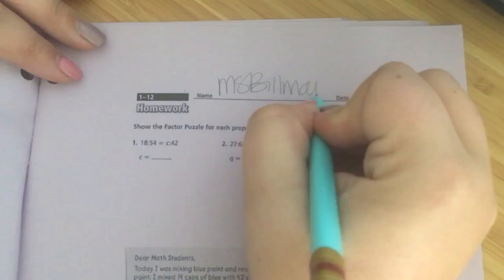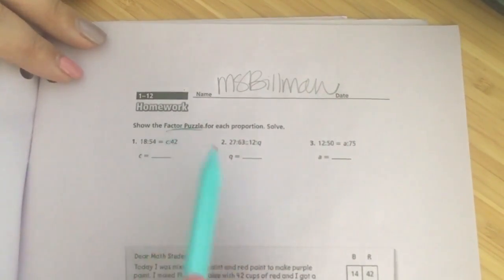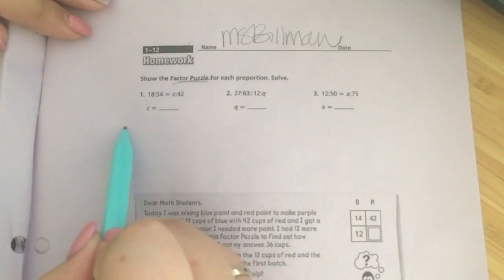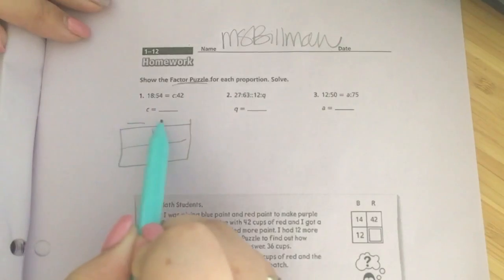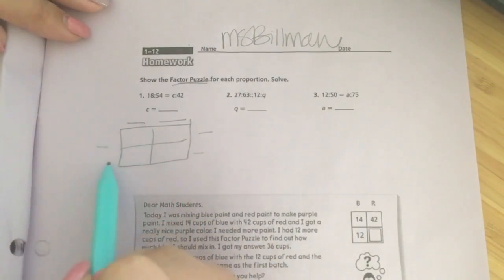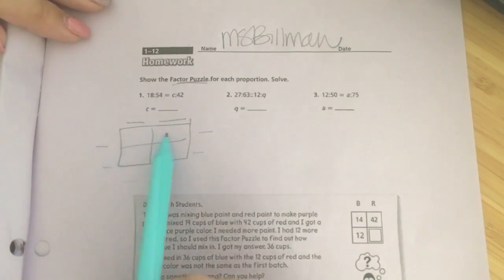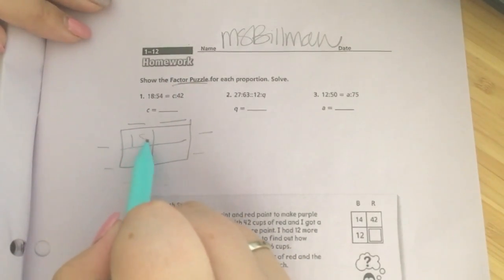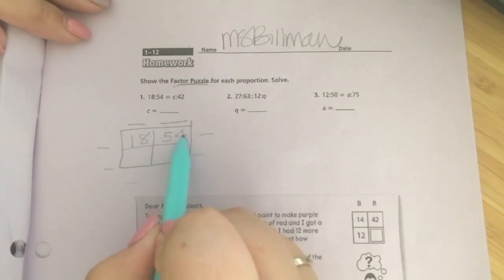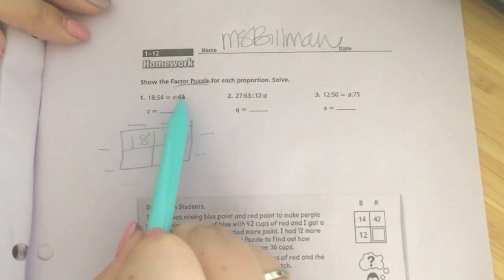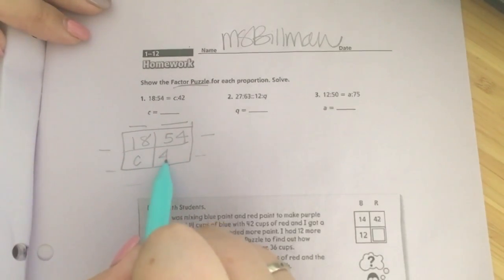In this homework, you will be solving with a factor puzzle for each proportion problem. So it's written as 18 to 54 is equal to C to 42. There are colons in between there. So we're looking for C. C is our magic number. I need to line these up perfectly. So my 18 goes in the left-hand column, my 54 goes in the right. My C will go under the 18, and the 42 will go under the 54 because they go in order.